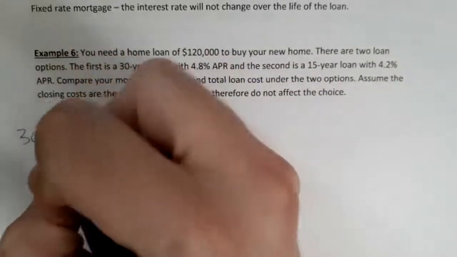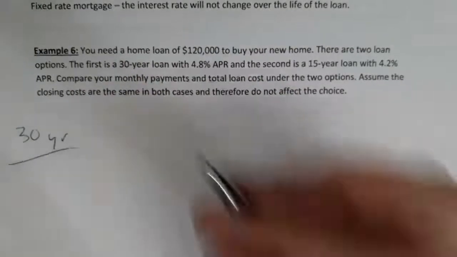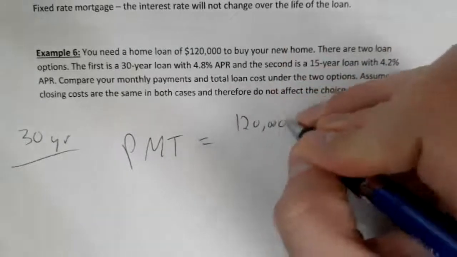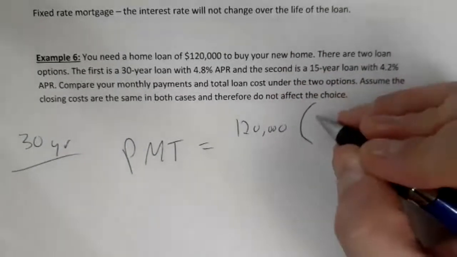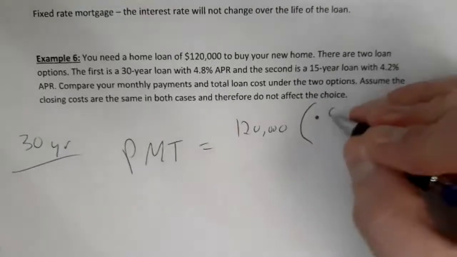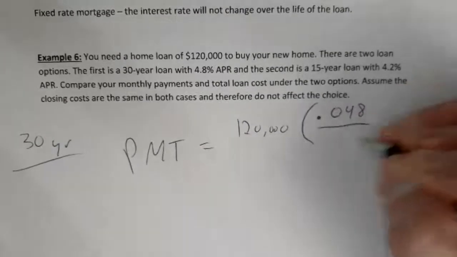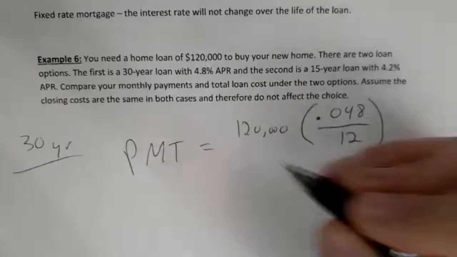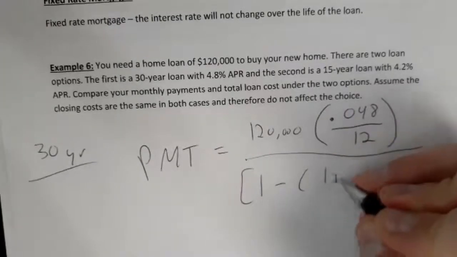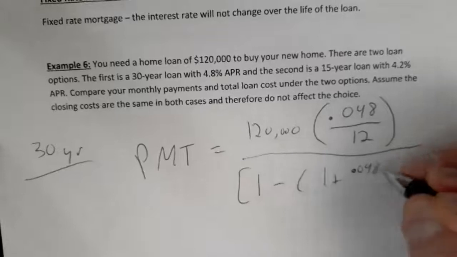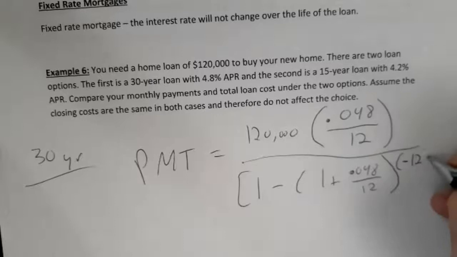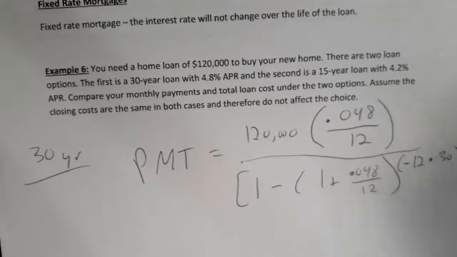So the one I want to start off with is my 30-year loan. The payment for my 30-year loan is going to be equal to my principal, which is 120K, times APR over N. So convert your APR. On my 30-year loan, it is a 4.8. So make sure you put the right APR there. Over N, which I'm going to make monthly payments. I'm going to do 1 minus 1 plus, this is still my APR over N here, and I'm going to go to the negative N, which is 12, times Y, which here is 30.